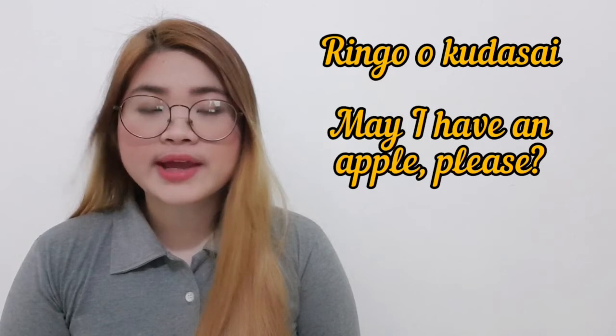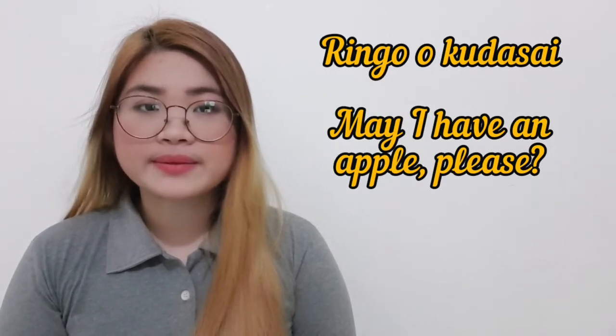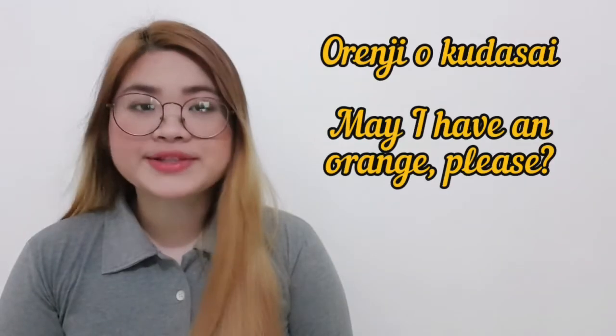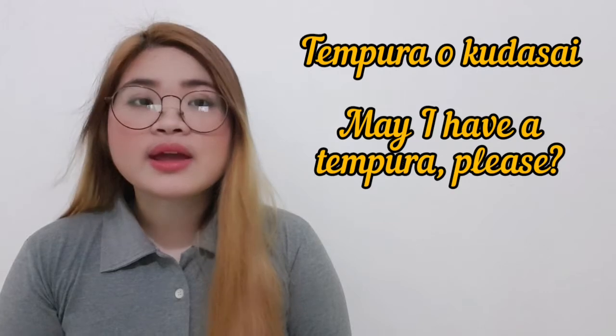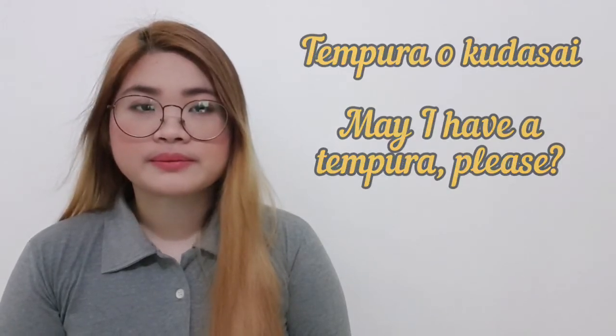Example: Number 1, ringo o kudasai. Number 2, orange o kudasai. Number 3, tempura o kudasai.